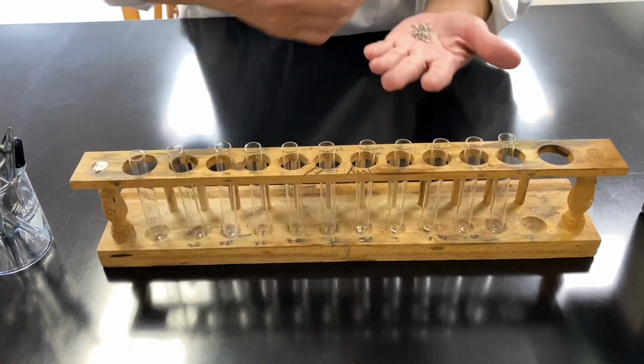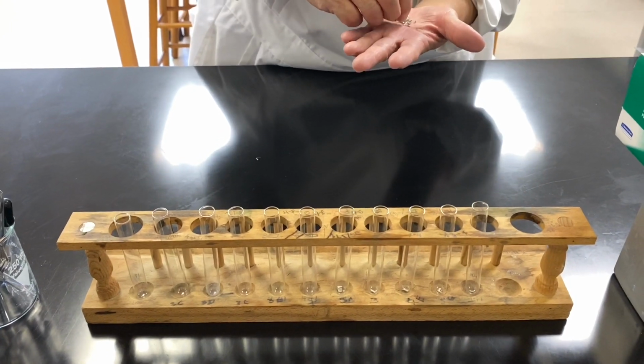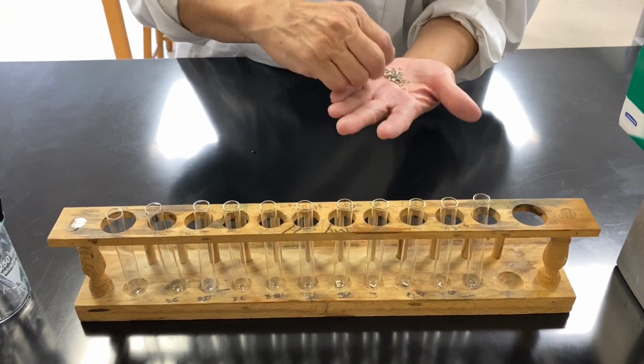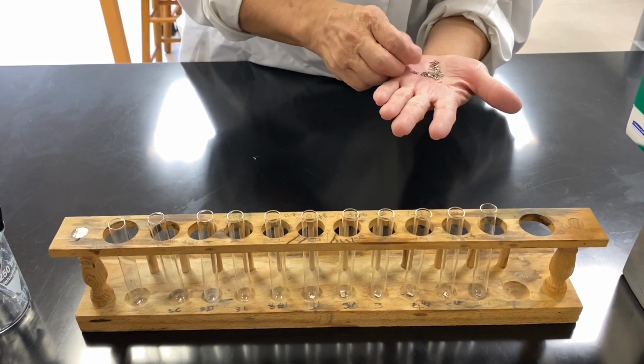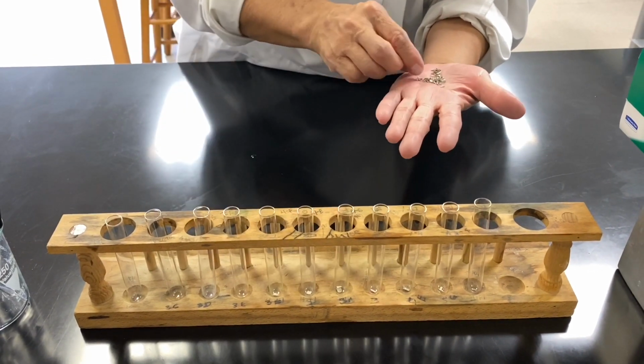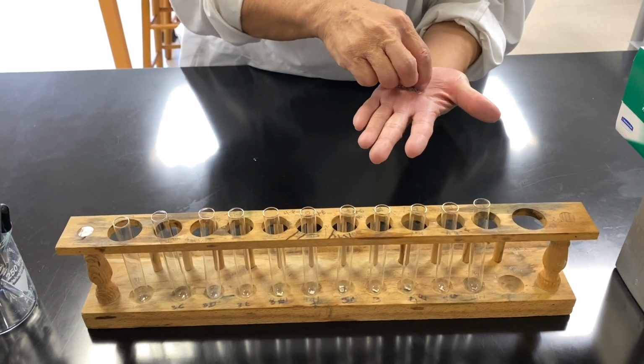Sometimes it's a large piece, sometimes it's a small piece, but it doesn't matter. And then you can see the shiny, beautiful, silvery looking piece.